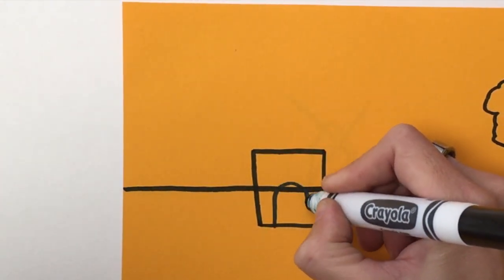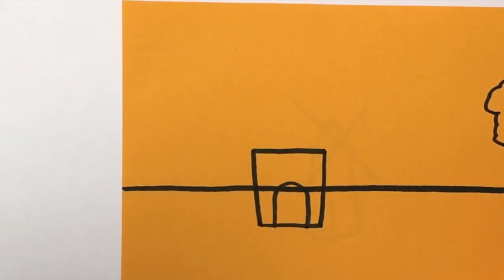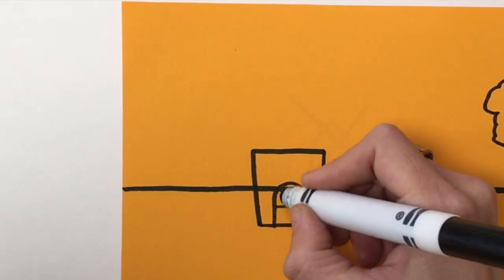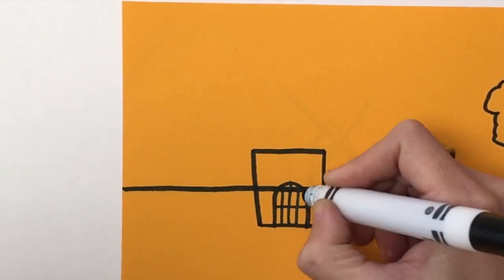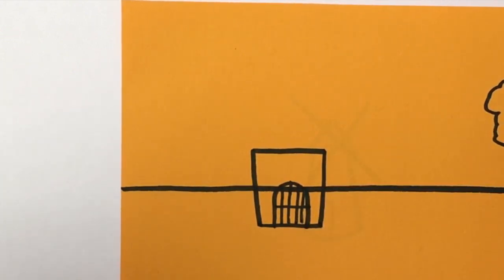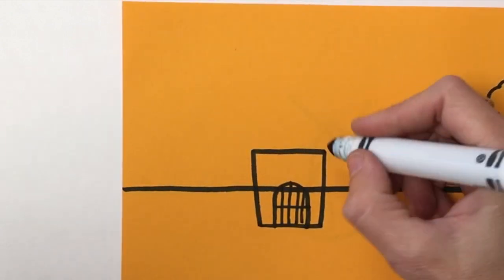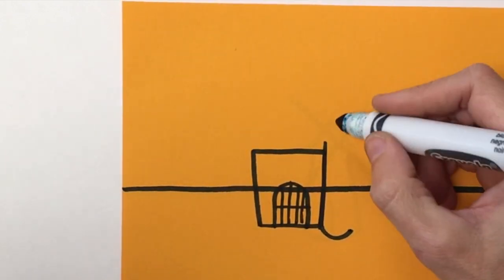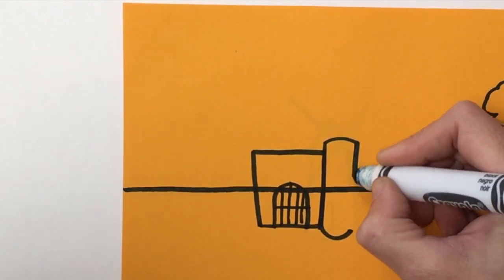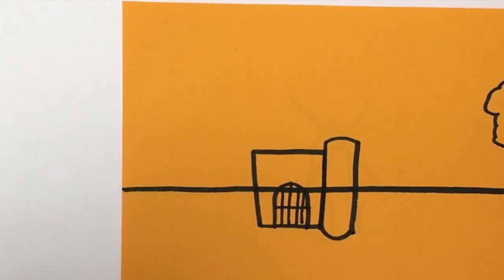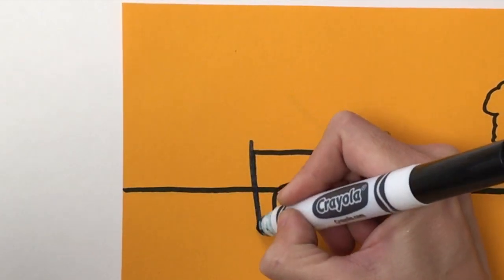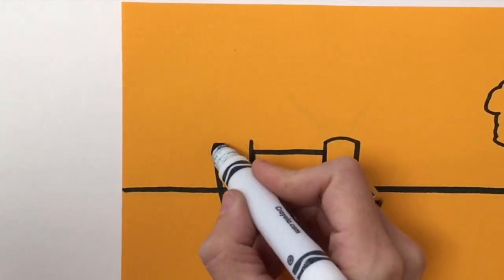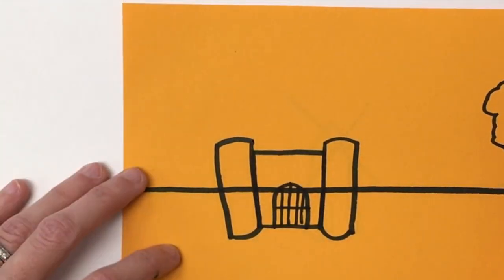An upside down U for the door. A horizontal line. A vertical line, that's the wooden part on the door. And now we're going to draw 2 cylinders on each side. So a curved line. Notice this curved line goes the other way. Nice work. And now we're going to do the same thing on the other side. Number 11, curved, curved. Great job.